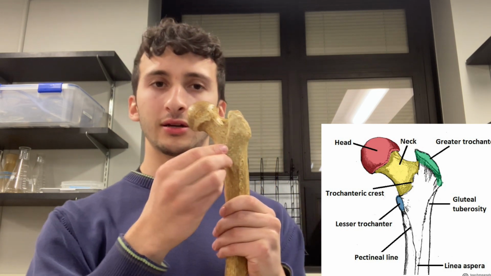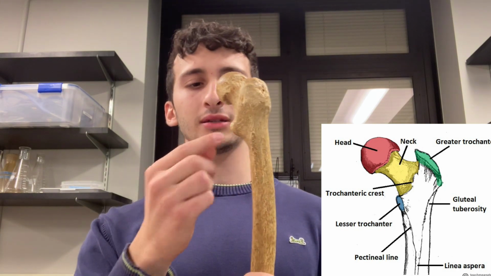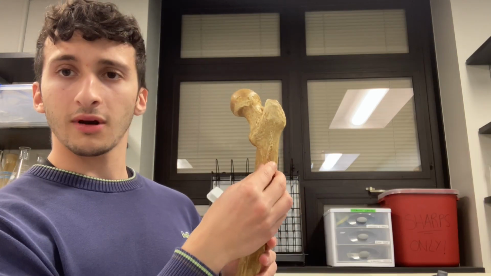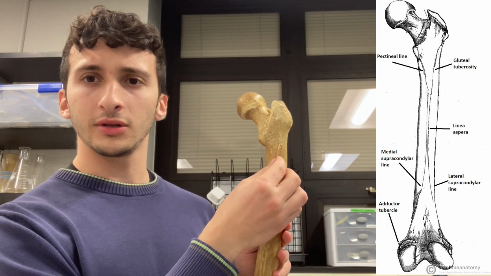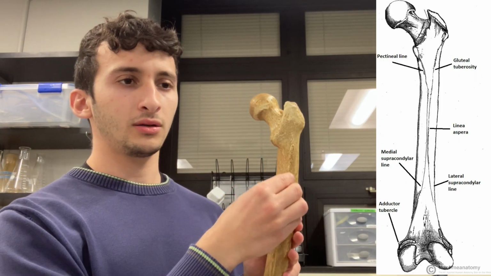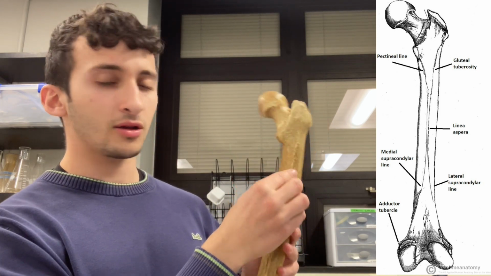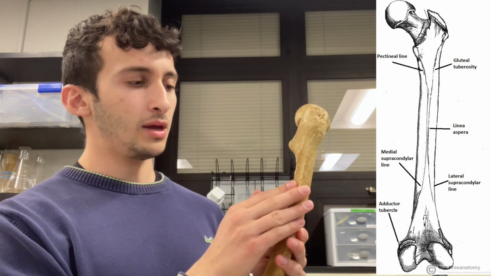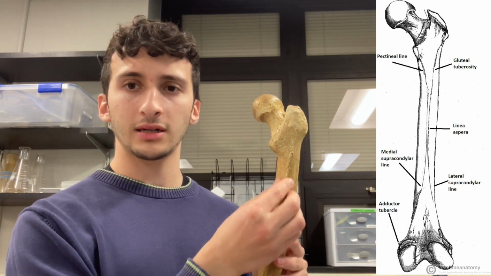So the lesser trochanter can be seen really easily here. It's a little smaller than the greater trochanter. Right here on this posterior view, you have the gluteal tuberosity. It's a somewhat triangular region. Here it's rough, you can feel it, and it's where the gluteal muscle is attached.